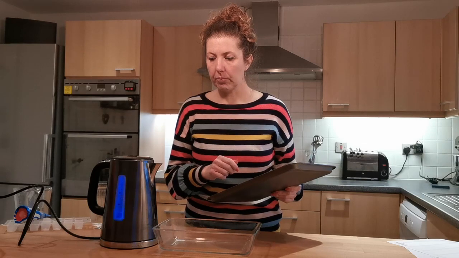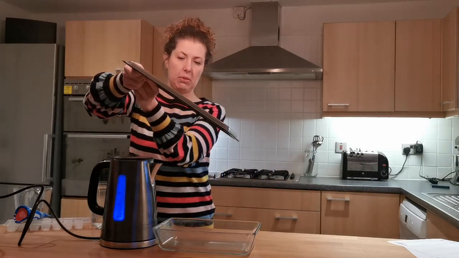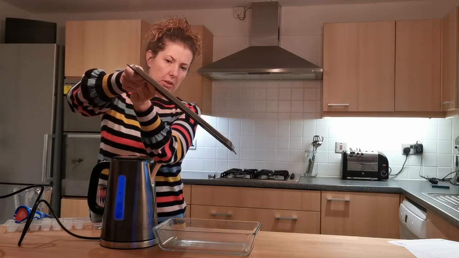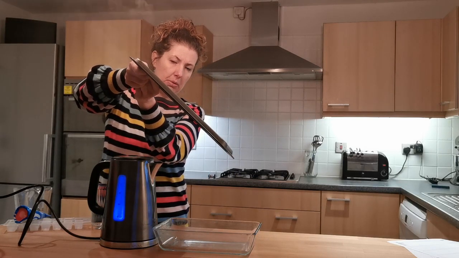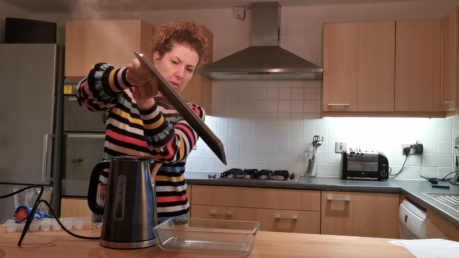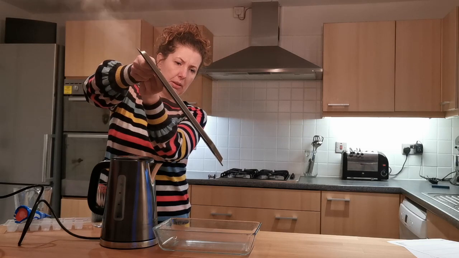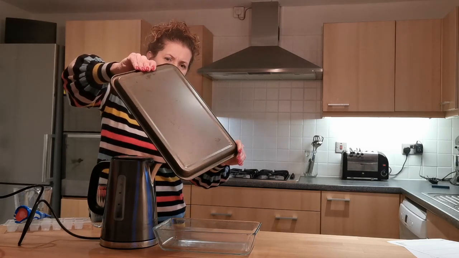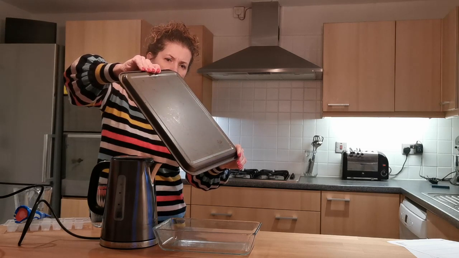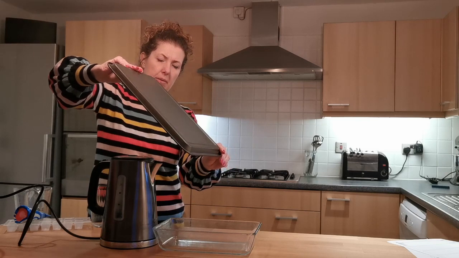Okay, so it's boiling, so I'm going to be very careful. I'm going to try and capture the steam. Oh, capturing the steam. Capturing it on the tray.